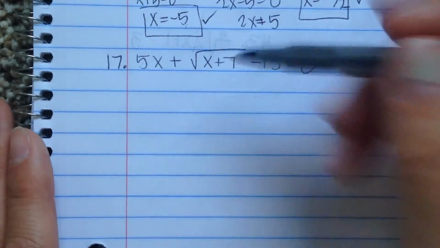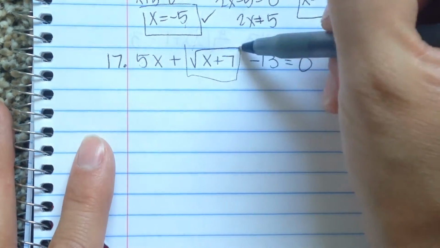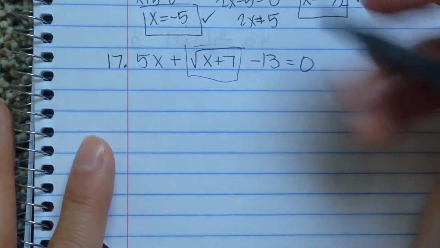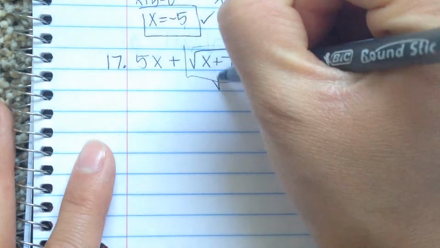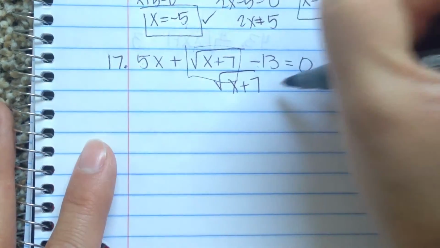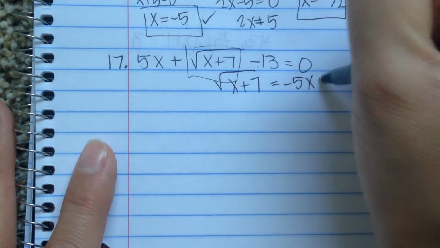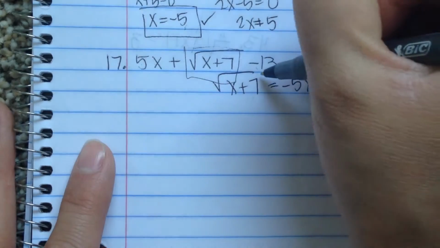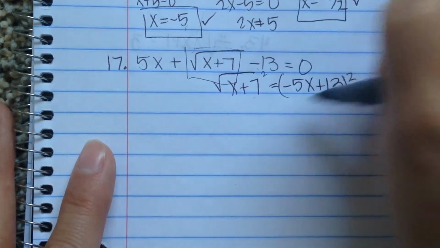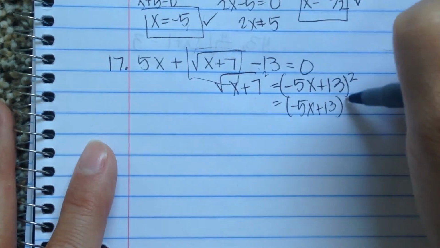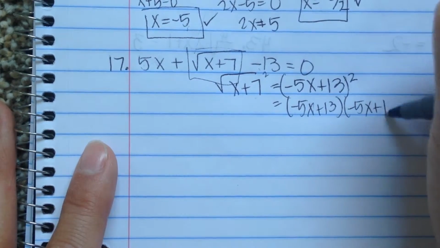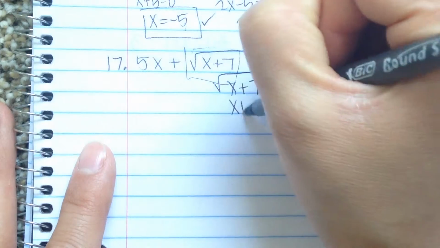This one's going to be the last one on this video. So we have the square root here, so then we need to move everything else onto the other side. So I'm going to minus 5x and add 13. Minus 5x plus 13. Okay, and then we can square both sides. So we have negative 5x plus 13. Negative 5x plus 13. And that's just x plus 7.